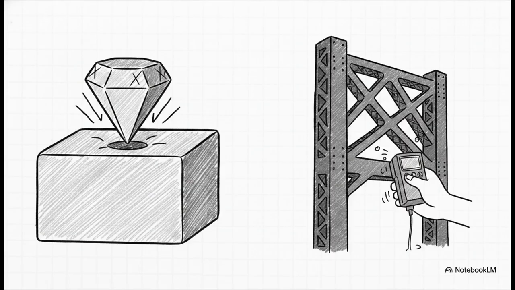Now, what's really interesting about these methods is their secondary purpose. Hardness testing actually serves as a remarkably accurate, incredibly fast approximation for overall tensile strength. Think about it. When a piece of steel is already built into a bridge, you can't exactly chop a piece out to do a direct tensile test, right? But a portable hardness test can give you a highly reliable estimate of its strength right there on the spot.